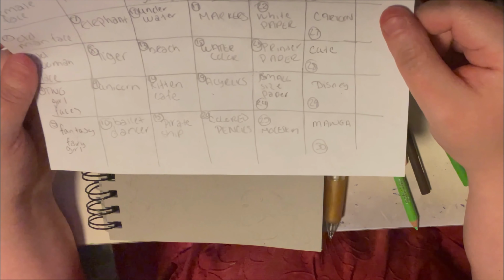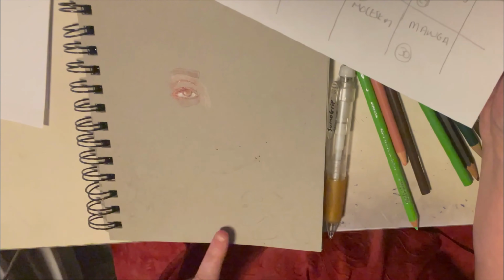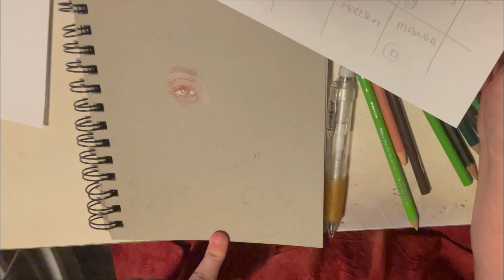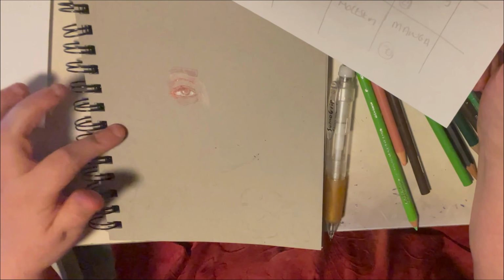I hope these inspired you as much as it inspired this drawing. So I'm really excited because I learned how to draw eyes a lot better and improved my shading and everything. So I'm excited. I'm going to be coloring the palm tree right here. So I'm really excited about that.